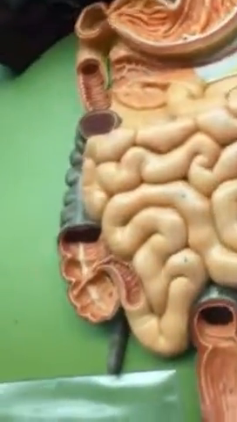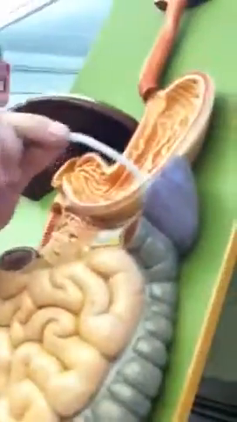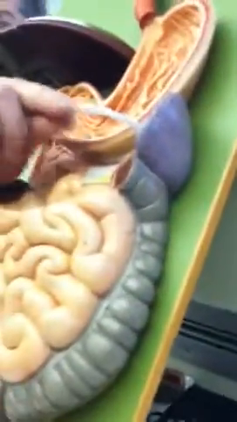And that's where exactly? Right at this curve. Okay. So now we have one over here, near this thing. That thing is your spleen. What do you call that flexure? Splenic flexure, also known as the left colic flexure.